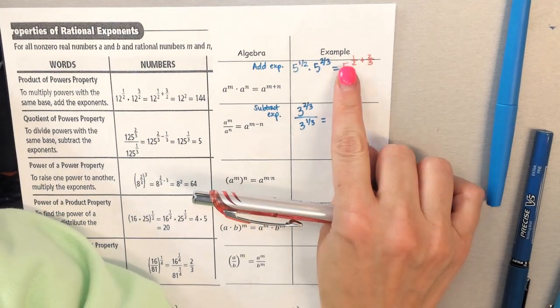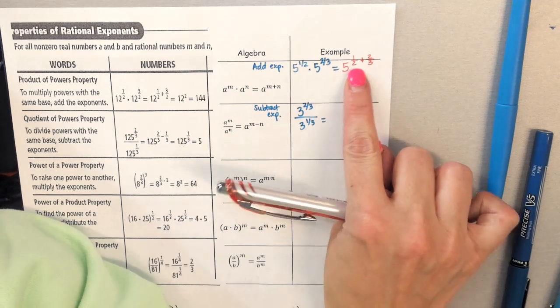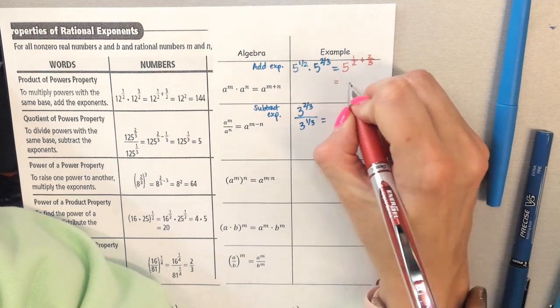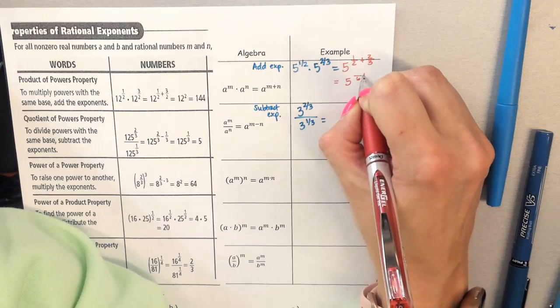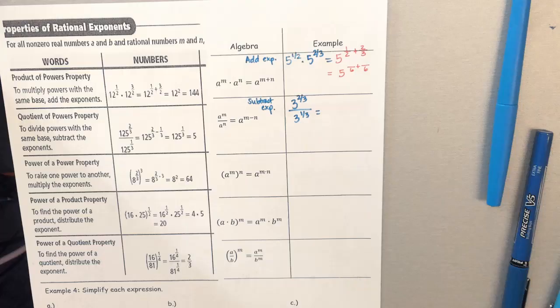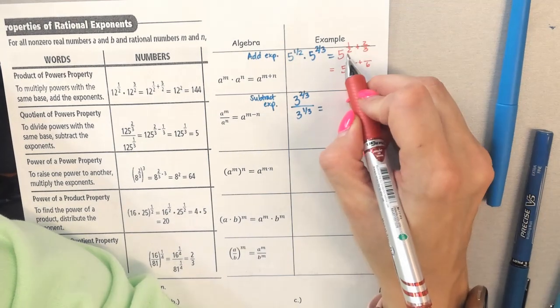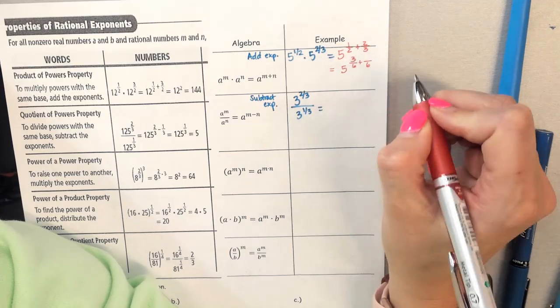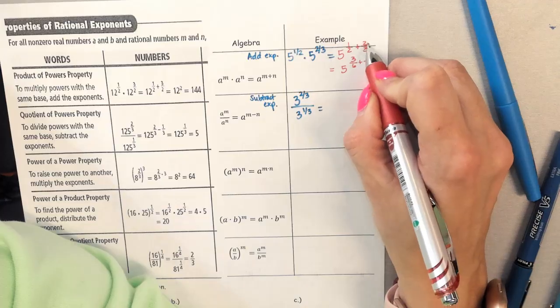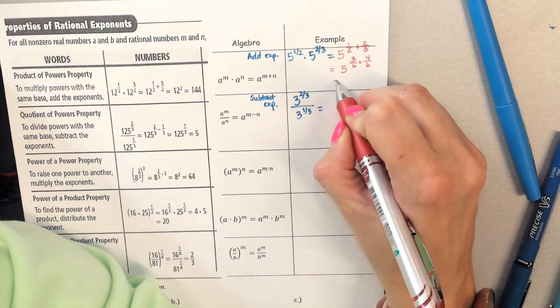Okay, we need to remember our fraction rules. If you are adding fractions, what do you have to have? Common denominator. So for 2 and 3, your common denominator is 6. So to get there, you just have to multiply. So to get to 6, I'd multiply 2 by 3, so I multiply the top by 3. To get to 6, I multiply 3 by 2, so I'm going to multiply the top by 2.